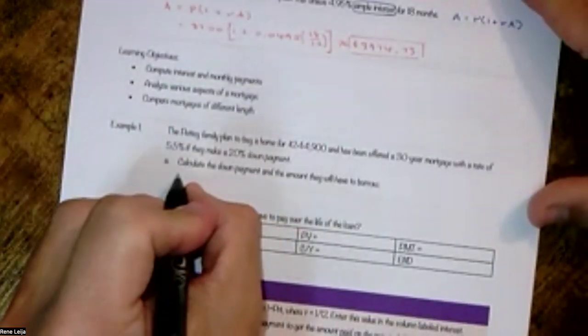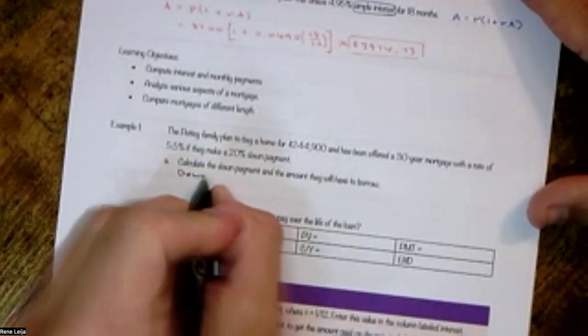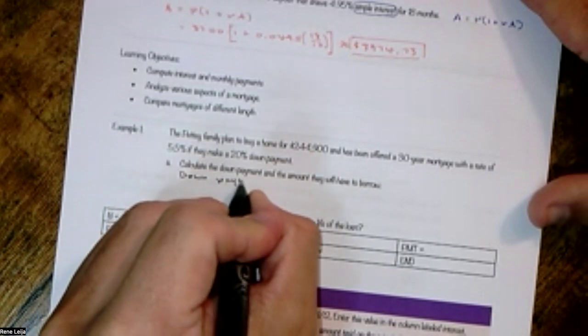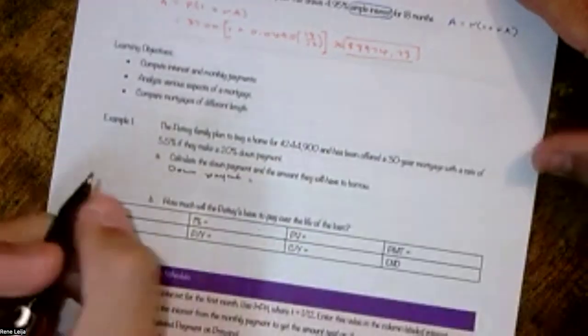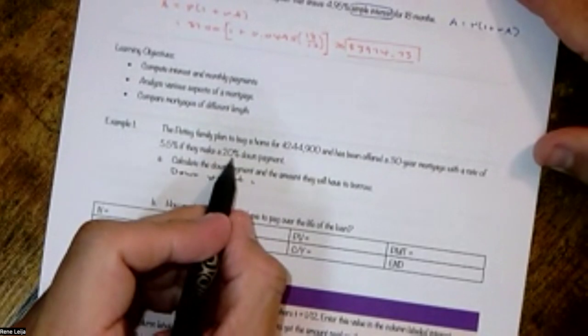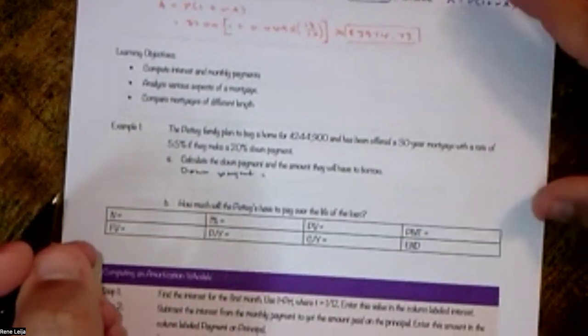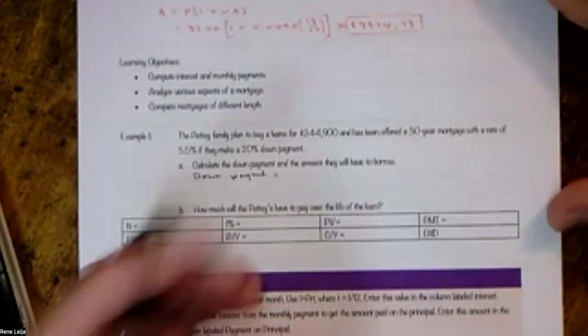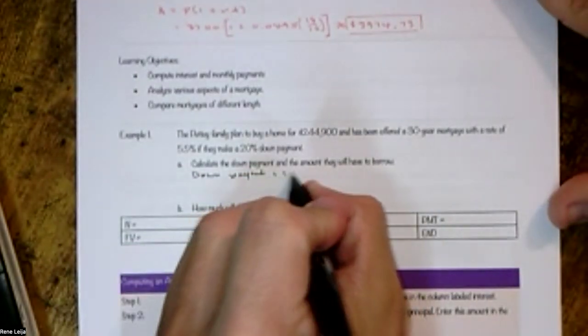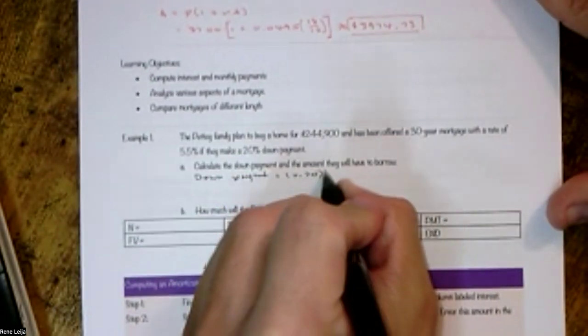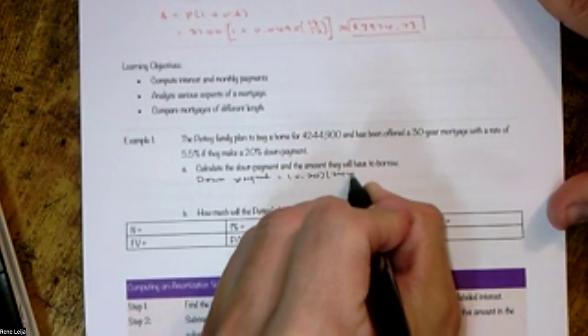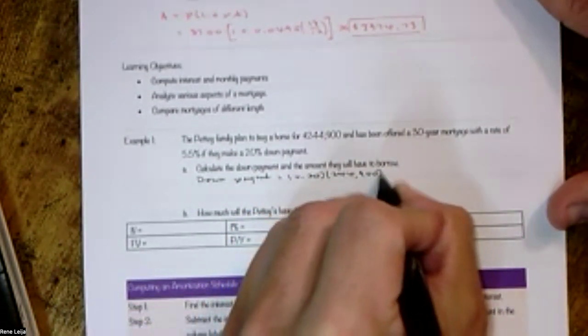All right, so the down payment is going to be 20% of the $244,900. Okay. All right. So what is it? So 0.20 times 244,900.